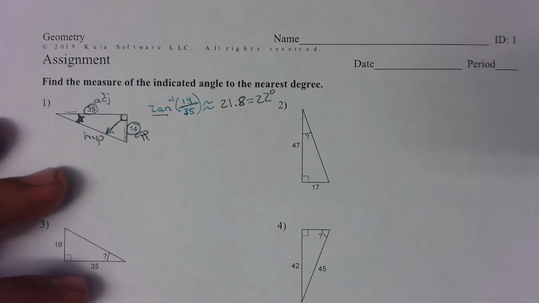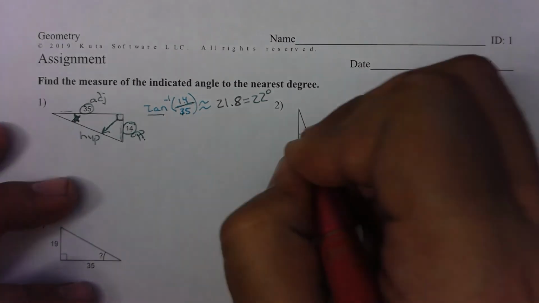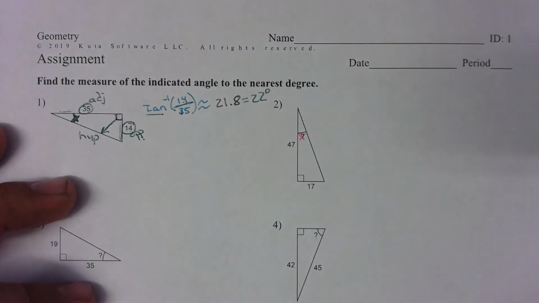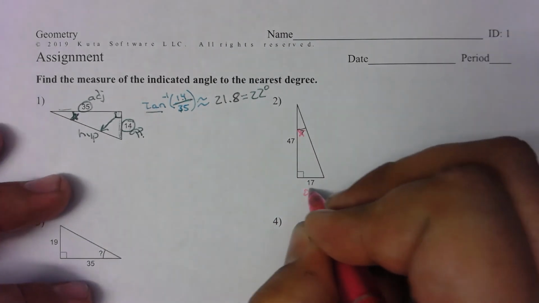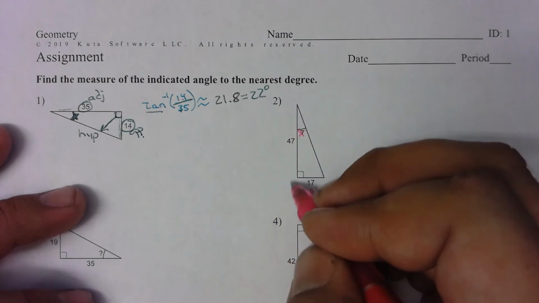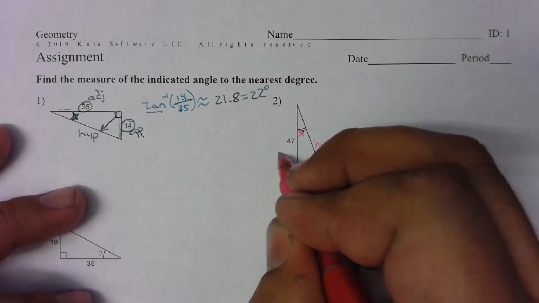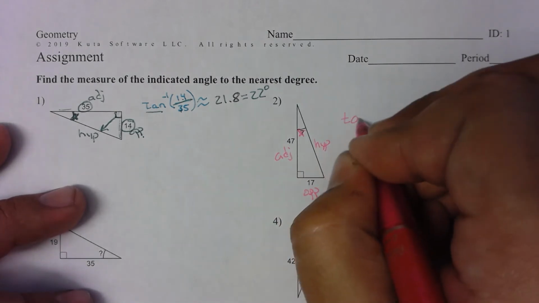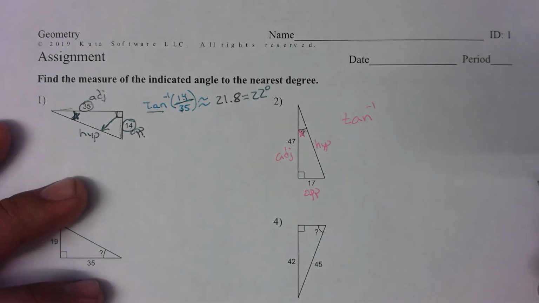Alright, let's do number 2. Here is your angle. Based off of this triangle, 17 is not touching it, so it's opposite. 47 is not the hypotenuse. Here's your hypotenuse, so this is adjacent. So you're using tangent again, tangent inverse, because you're looking for the angle.